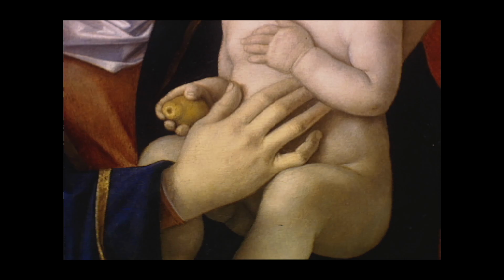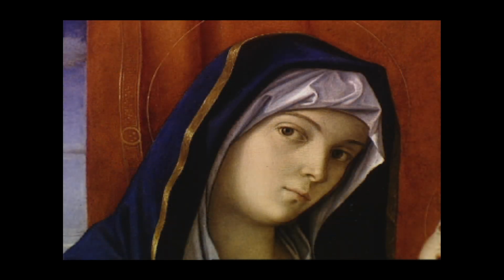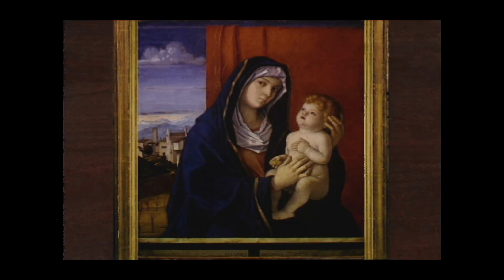Instead of line and drawing, Bellini and other Venetian artists would stress color, shading, and tone. Light effects, in short, which evoke the wealth of the Venetian Republic and the unique interplay of light and reflection in the canals of the city.